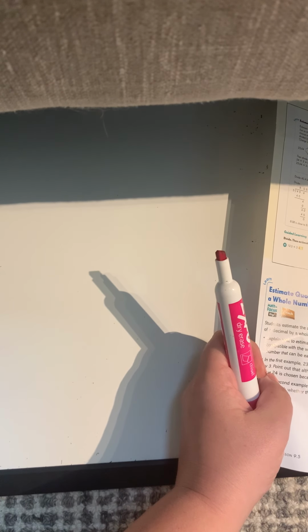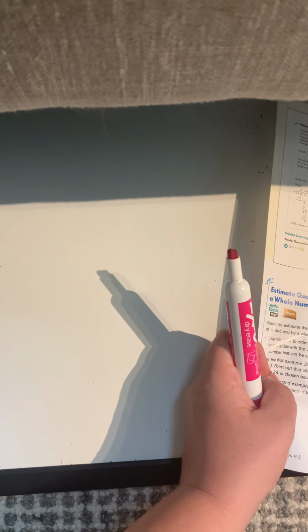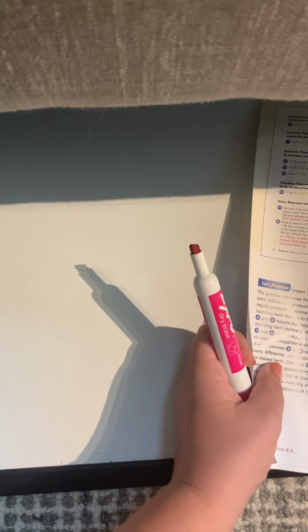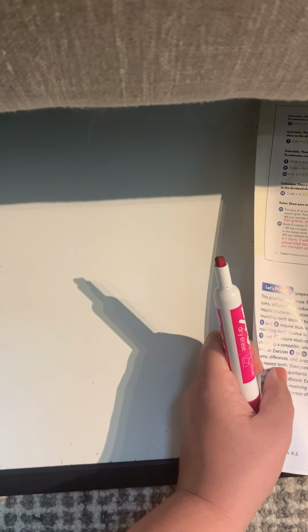Today, let's see what I can do. I'm not going to do the estimating with division and multiplication today, but that's what we're going to be doing tomorrow. So be ready for that. What I'd like for you to do today is I would like for you to open up your workbook, and you are going to do workbook page 39. That's it for today. Okay, so do workbook page 39. Go ahead and pause the video.